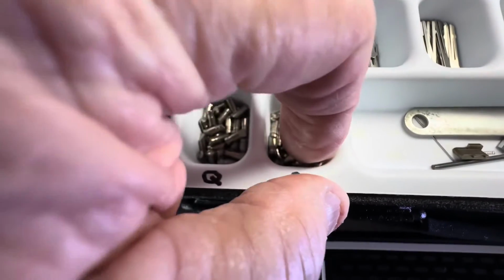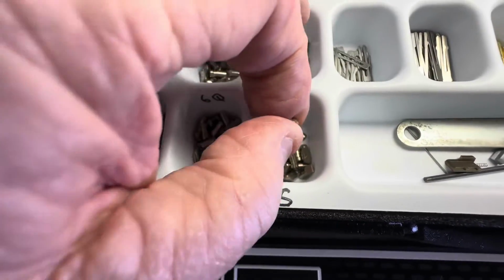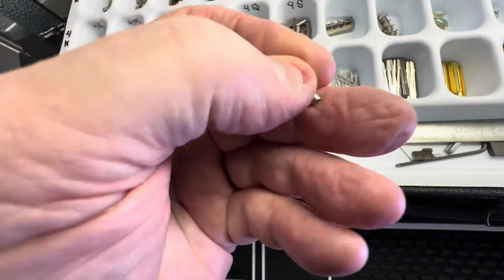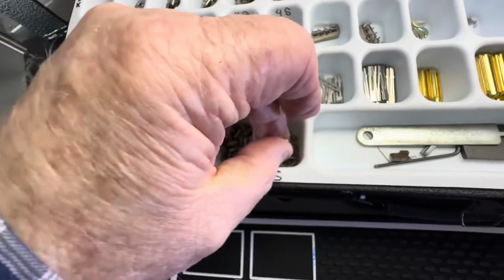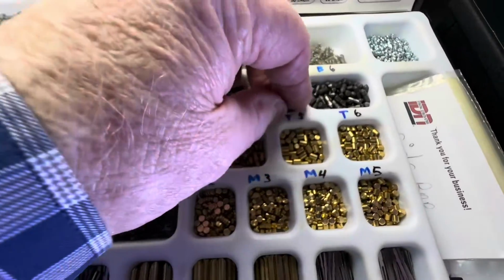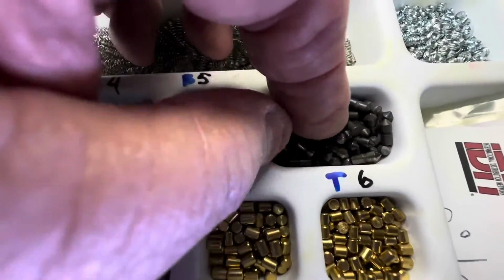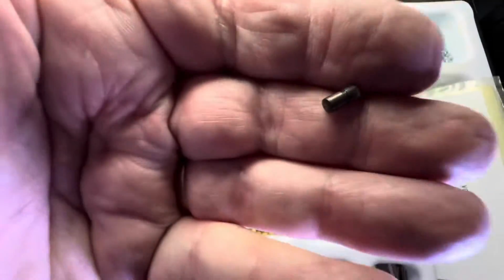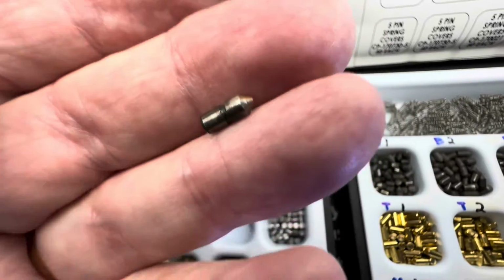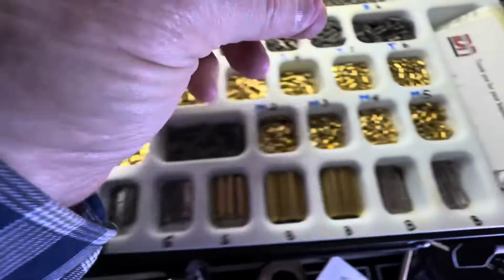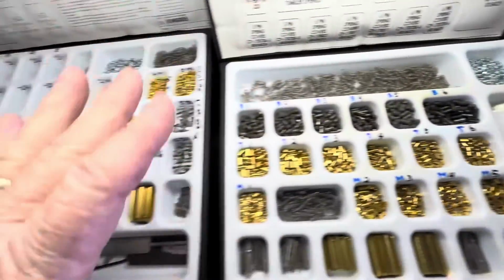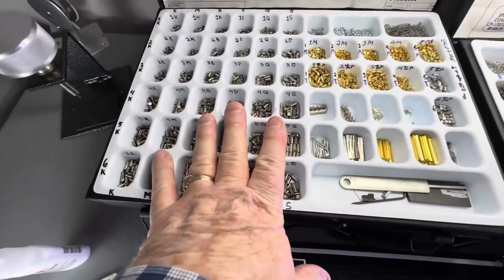And if you check out my other videos, you can see we'll pull out this S, and these are all cut on angles. This is a bottom pin, an S. Take a look at a number 6 bottom pin. That's the same pin, but conical, meaning it's round in the end, like most pins. And my suggestion is don't get your pins mixed up.